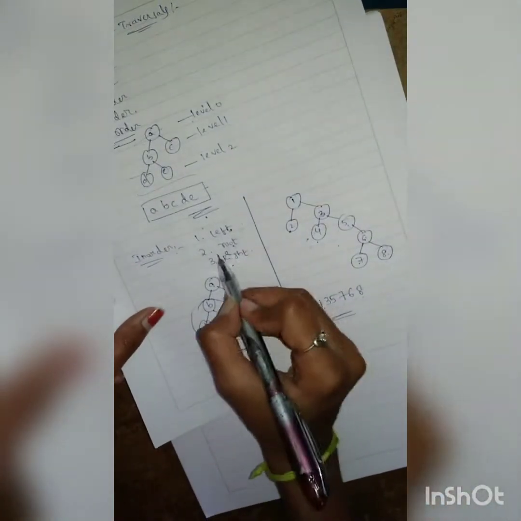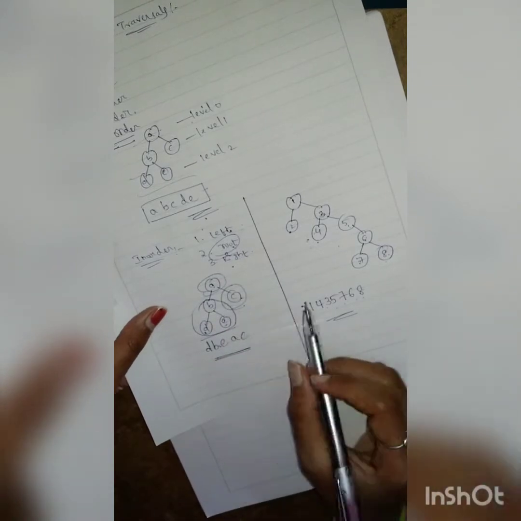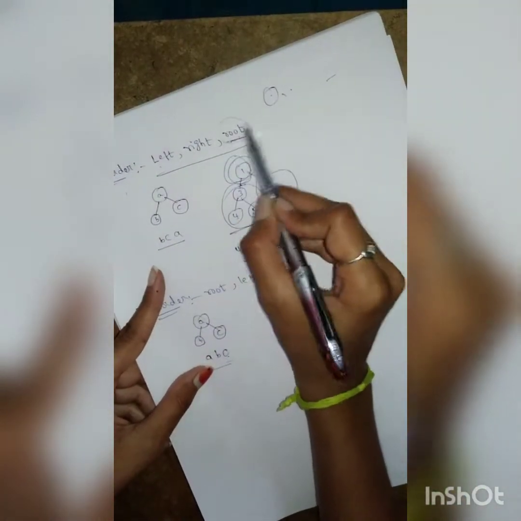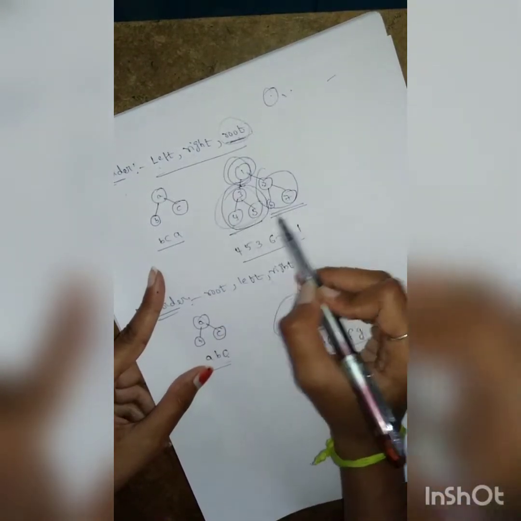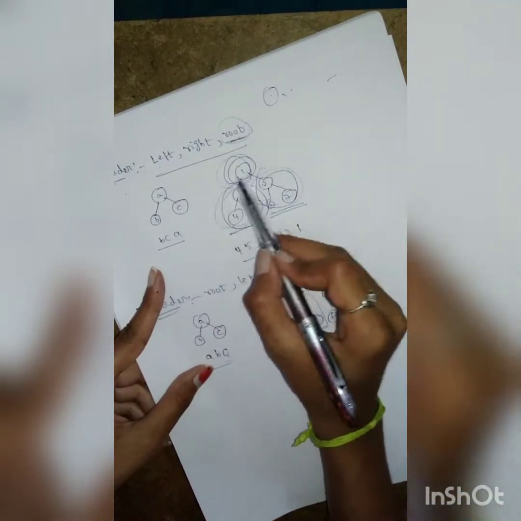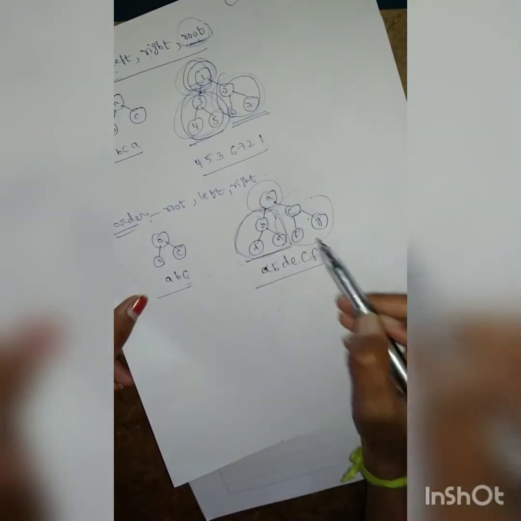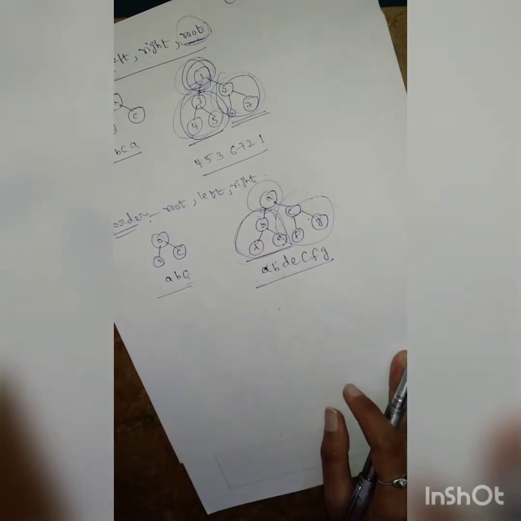So in level order we go level by level. In in-order, the middle will be root. So first we complete left, next root, next right. In post-order, root will be at last. So first left, next right, next root. In pre-order, first root, next left, next right. In this way we traverse the trees.